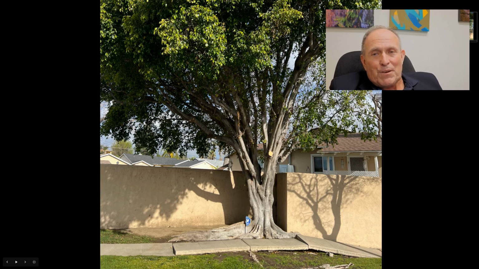Now, the problem is that when you do that, you cause a lot more root growth than normal. There's some damage happening here already to the sidewalk from the root growth. If you cut it back like that every 2 to 3 years, especially a ficus, it's going to grow a fantastic amount of roots, much more than it normally does. And that's because what stimulates new root growth is new leaf growth.